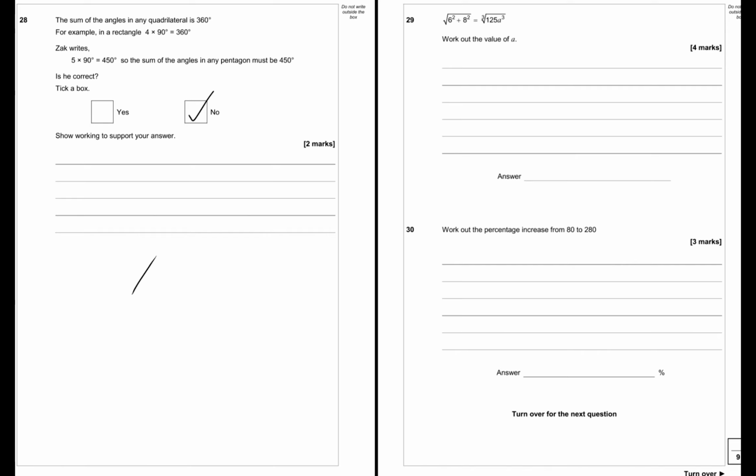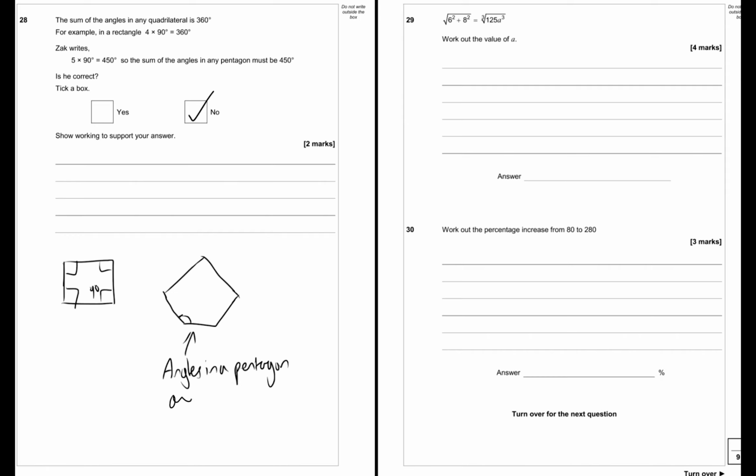Okay, what we're going to do is we're going to draw a pentagon and compare it to a square. Okay, so square is a quadrilateral. Each of these angles are 90, aren't they? And let's draw a pentagon to compare it to. Okay, so this is our pentagon. So let's look at these angles. So the angles in the pentagon are bigger, aren't they? Angles in our pentagon are bigger than 90 degrees.